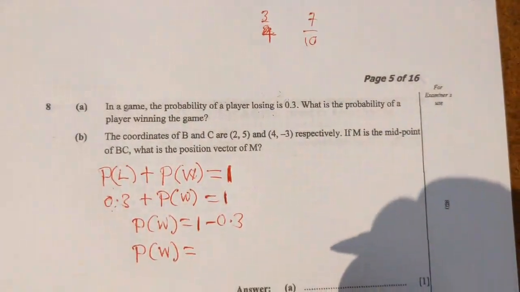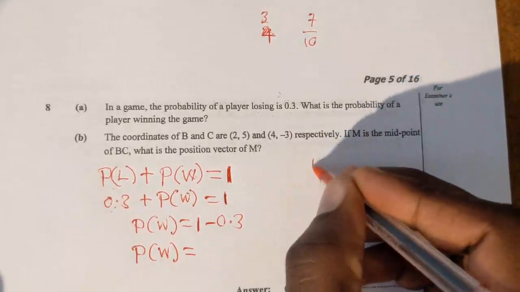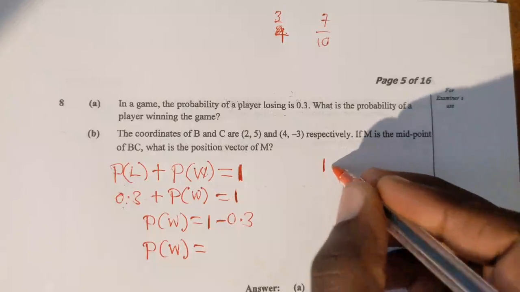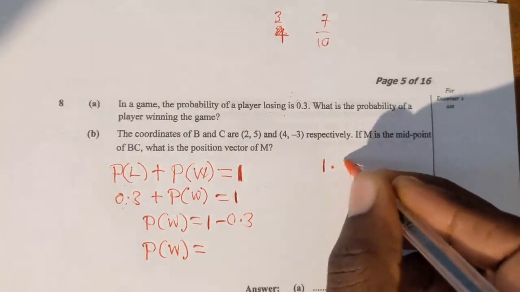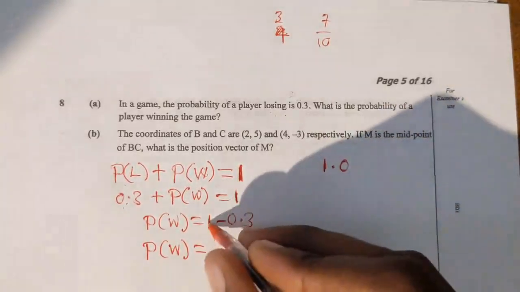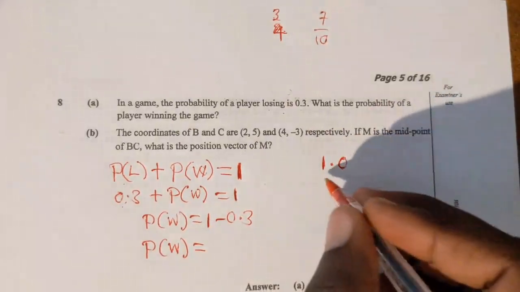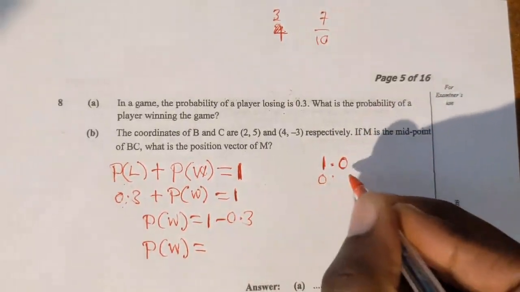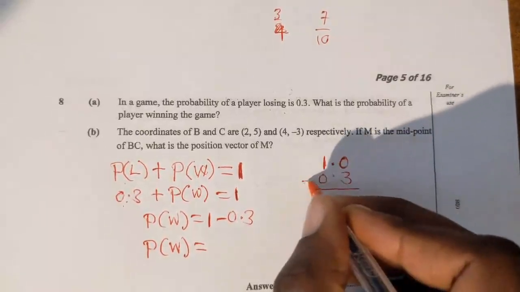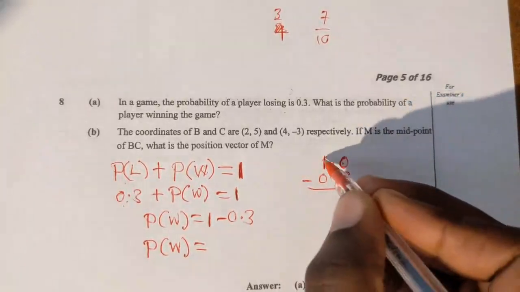How am I finding 0.7? This is simple mathematics from primary school. Here we have 1.0, which is just the same as 1.00. Here we have 0.3, and we are subtracting. 0 minus 3, you know it can't, so you borrow 1 from here.